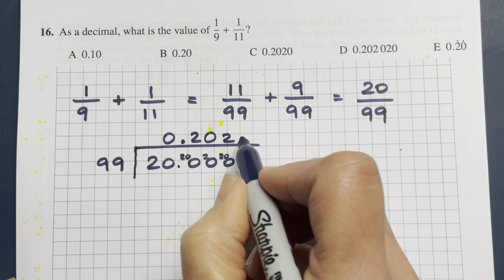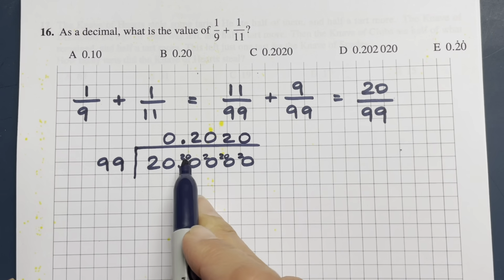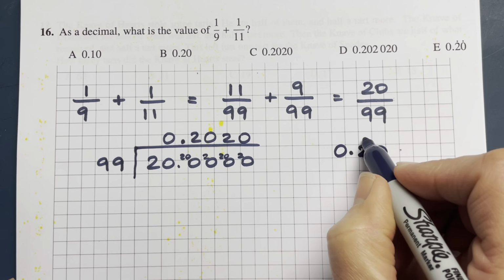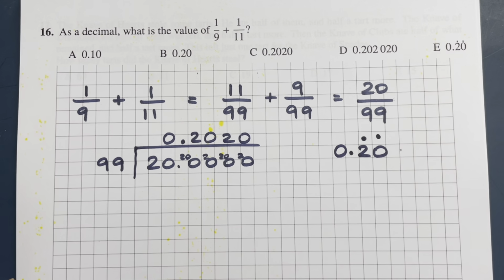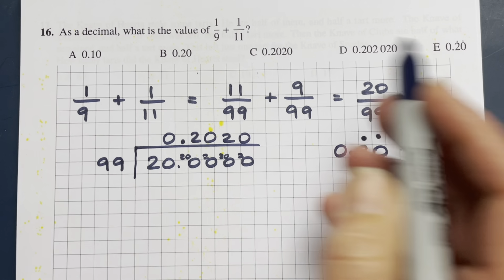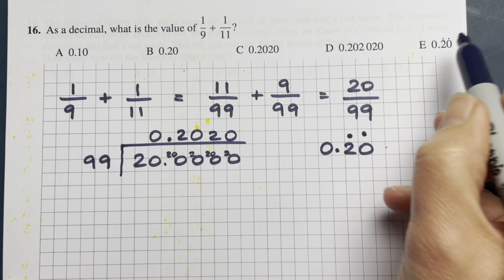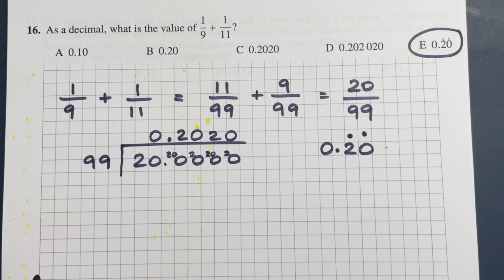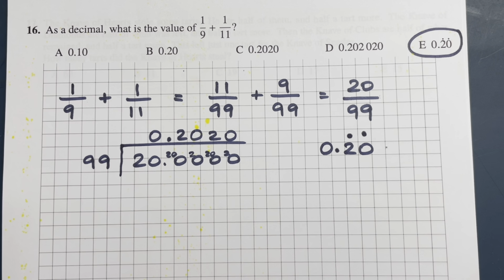You get the picture. So we have a recurring decimal of 0.20 with the 2 and the 0 recurring. That tells me that the answer to this question is E, 0.20 recurring. There is another way that you could do it, and some of you might even know these facts.